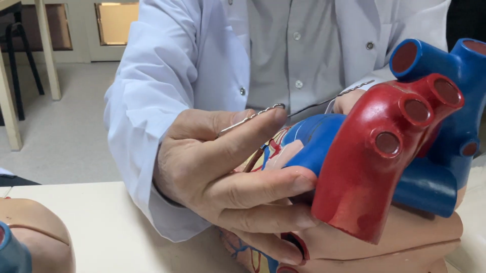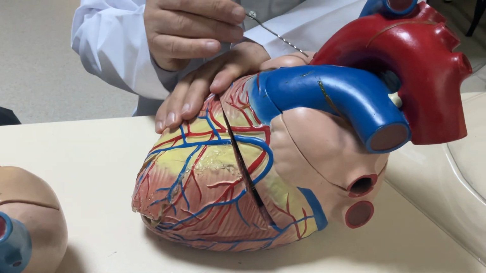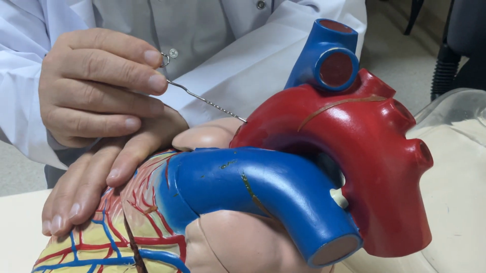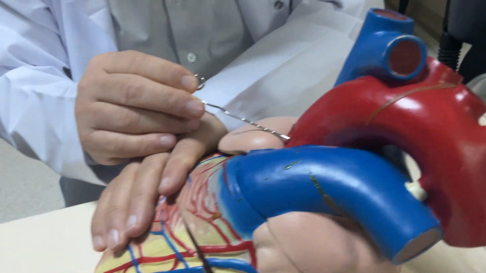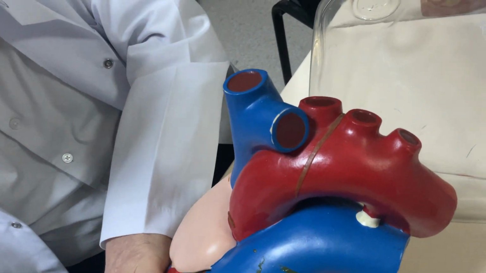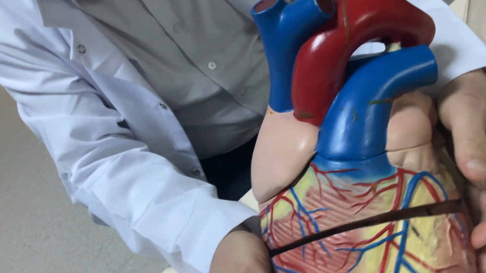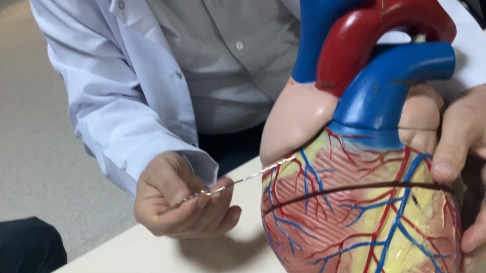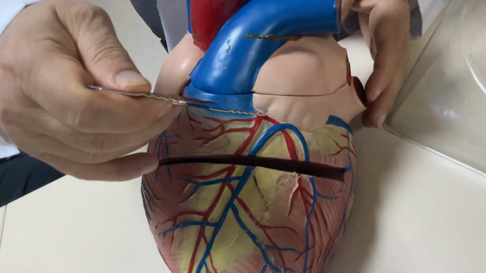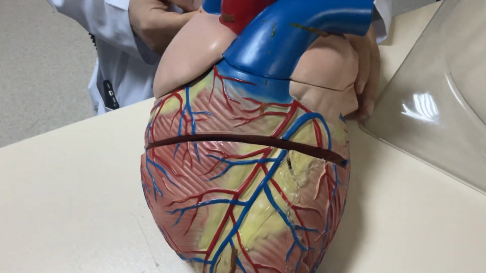Okay, now here is the aorta. The aorta has 3 parts. The ascending aorta has two branches, which are what? Right and left coronary, very good. This is the right coronary artery here, and this is the left coronary artery here. These are the branches of the ascending aorta.